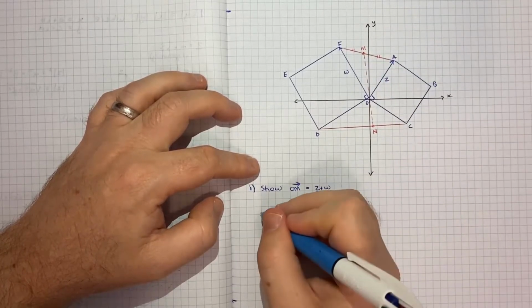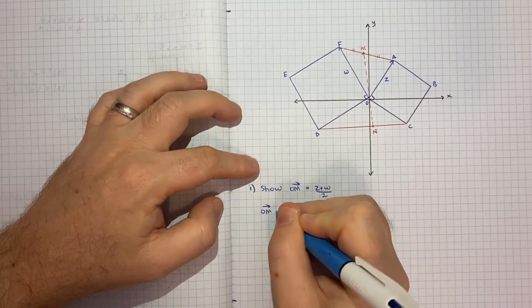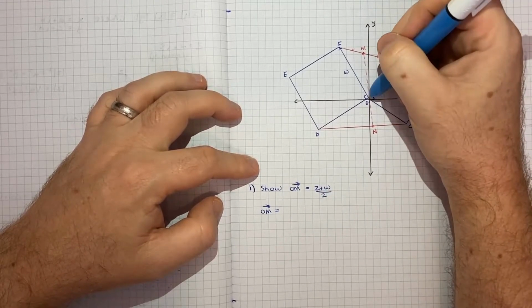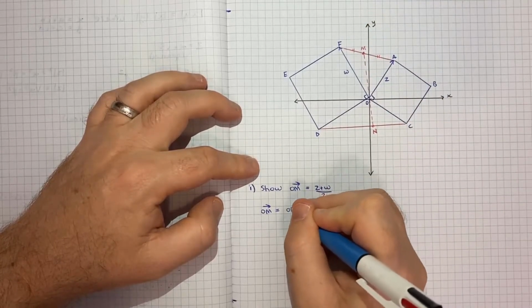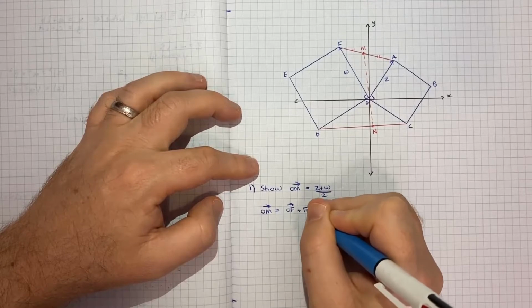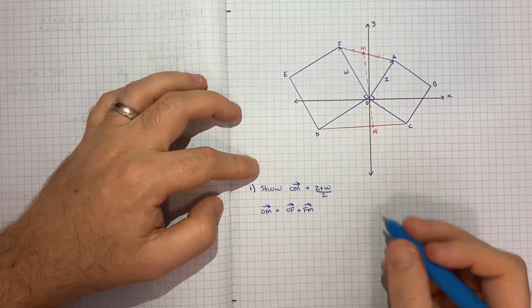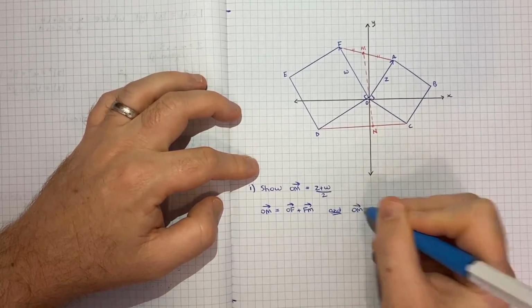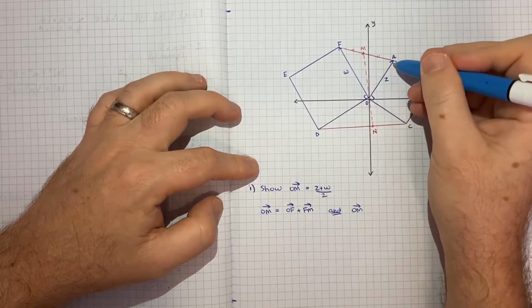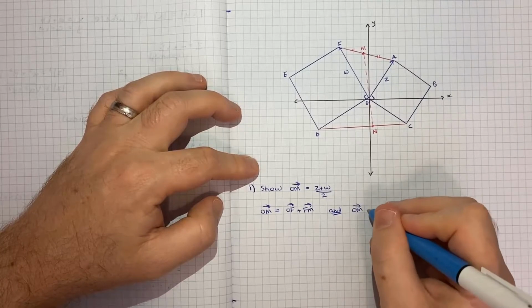First of all, the vector OM could be achieved by going first to OF and then to FM. So it's vector OF plus vector FM. And alternatively, the vector OM you could achieve by going to OA and then to AM.